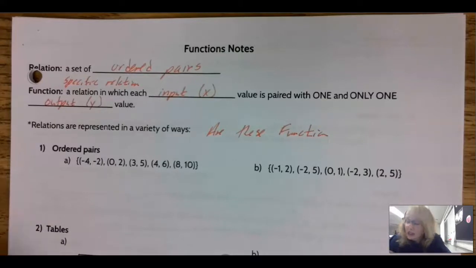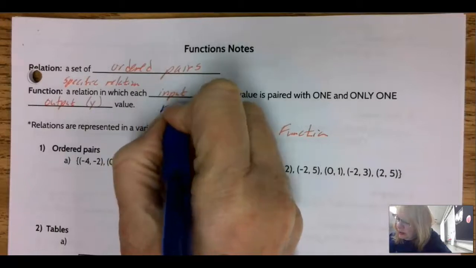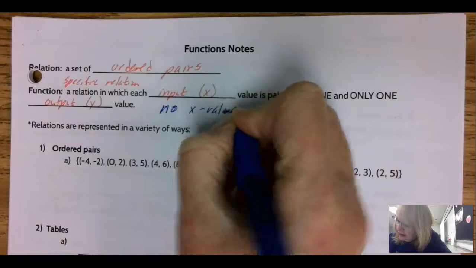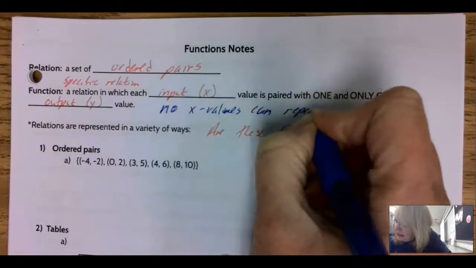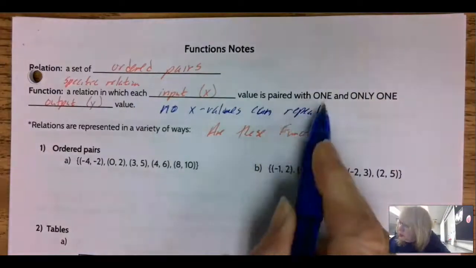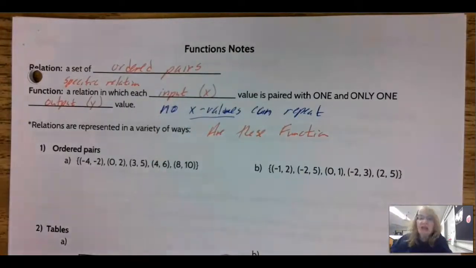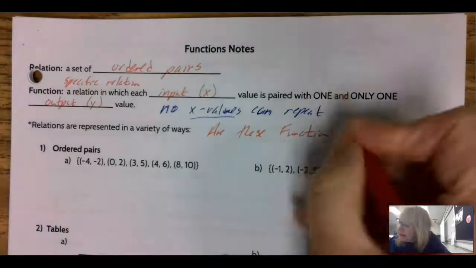If it is a function, no x values can repeat. And that's what this sentence says here, with one and only one y value. Now, notice it's x values cannot repeat. You can have all the same y values, not a problem, to be a function, but no x values can repeat.